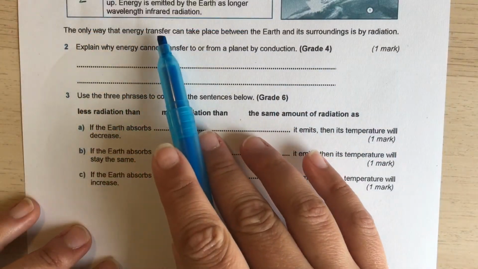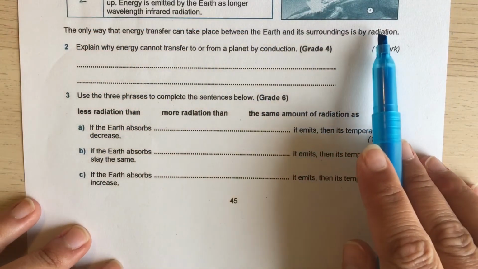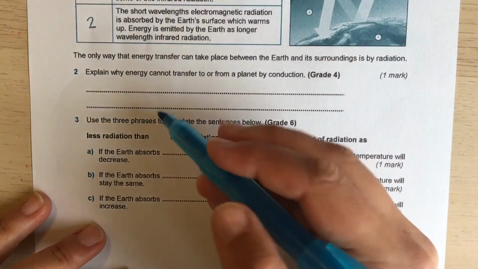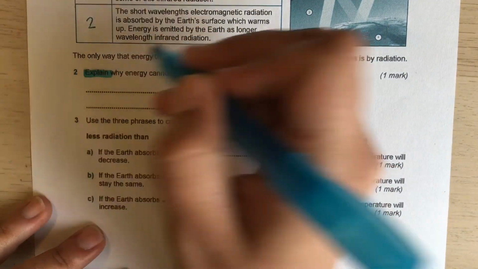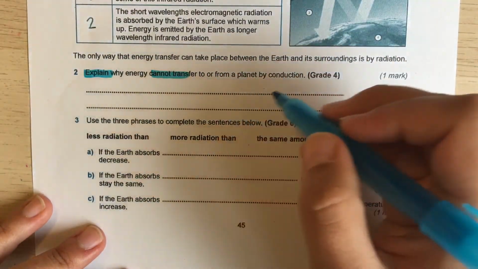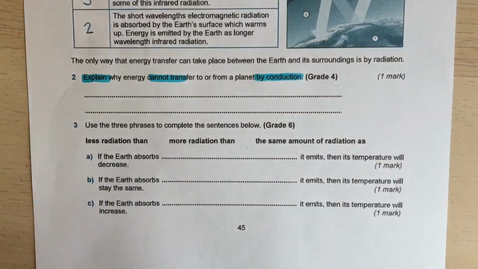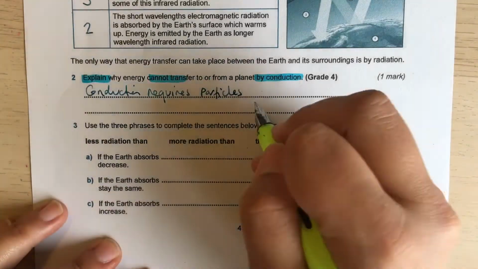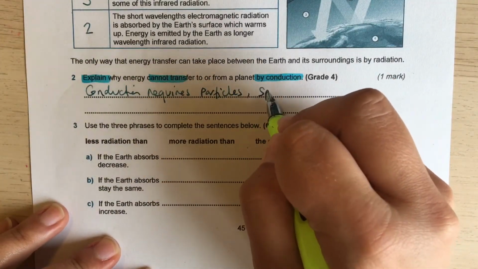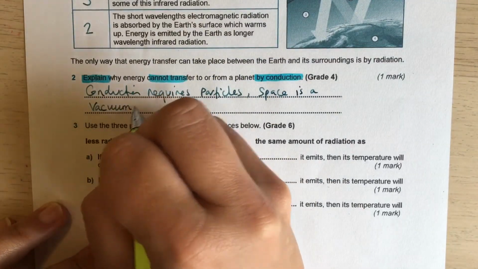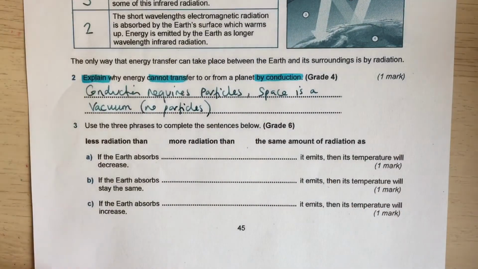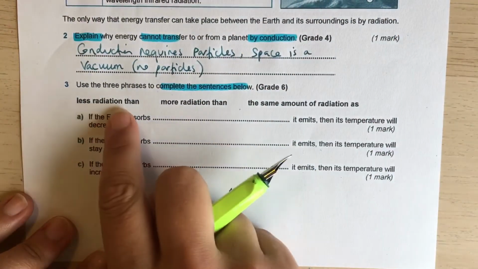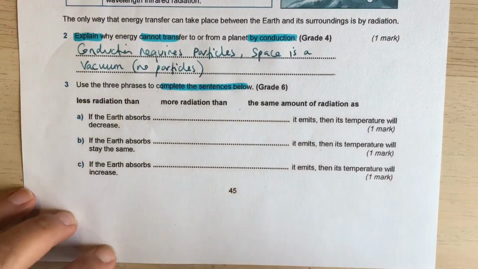The only way that energy transfer can take place between the Earth and its surroundings is by radiation. Explain why energy cannot transfer to or from a planet by conduction. Use the 3 phrases to complete the sentences below. So less radiation than, more radiation than, the same radiation as.